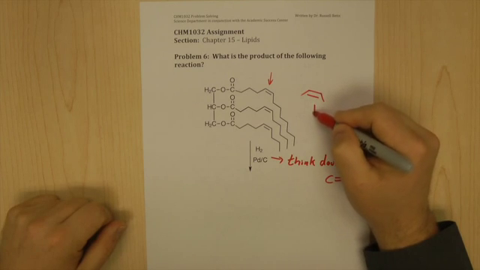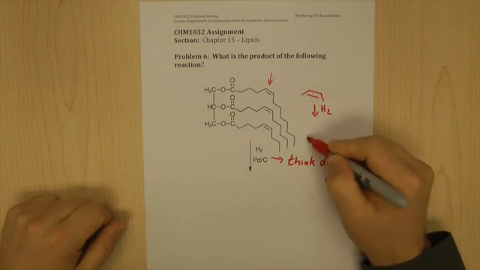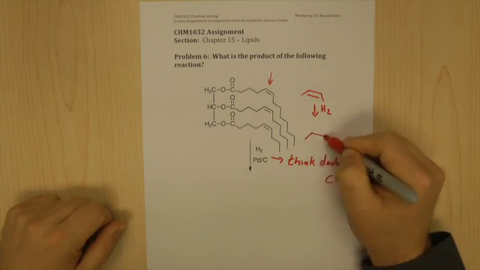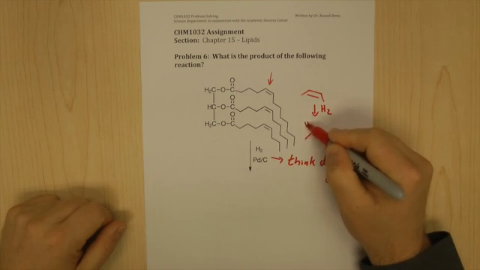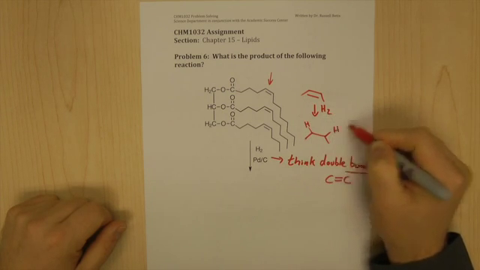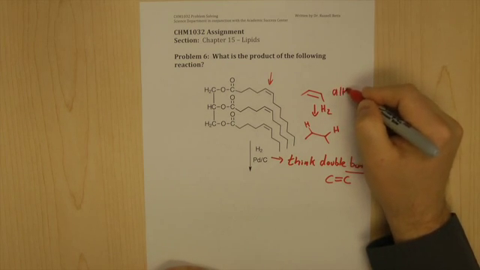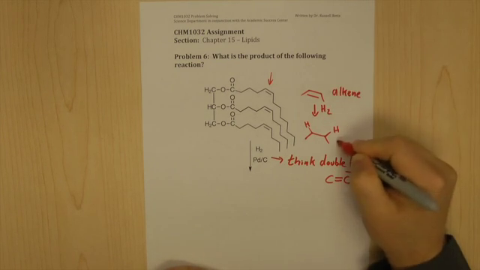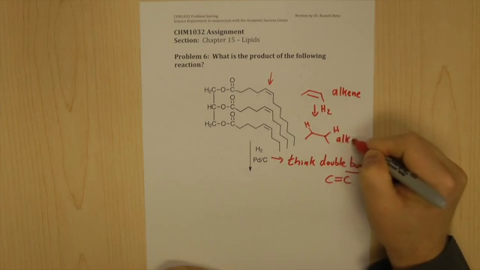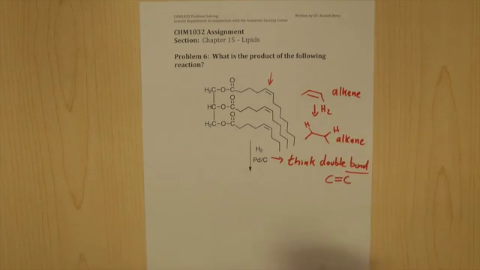We have a double bond, we add hydrogen to it, and what happens? You just add two hydrogens to it, just like that. You go from an alkene to an alkane, and that's all that happens.